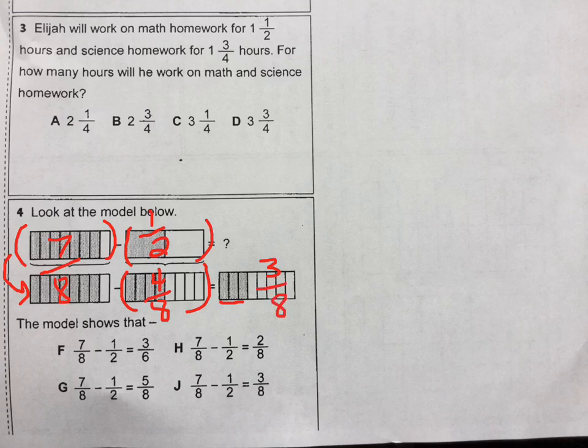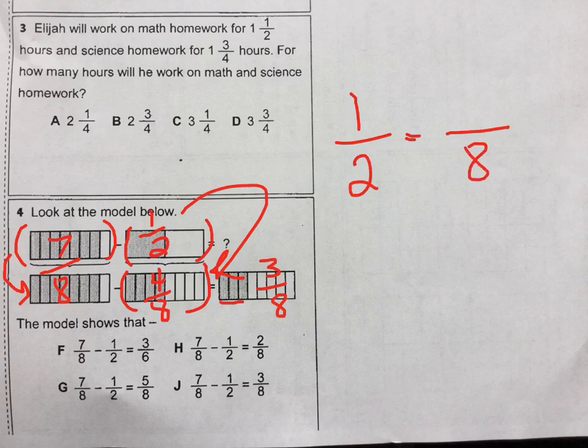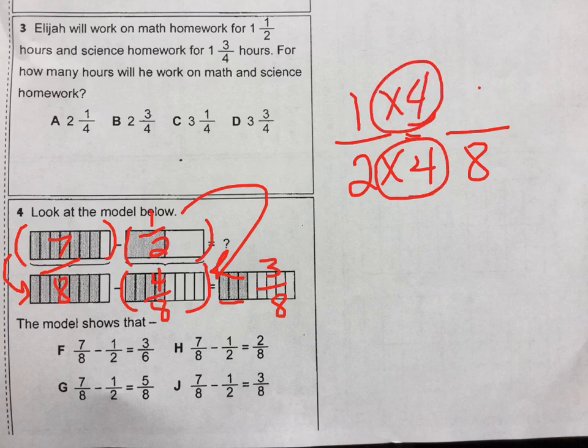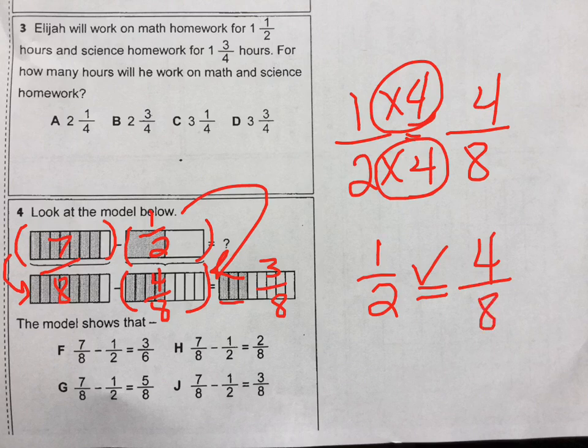Okay, so there's really no work to this one, but we need to check and make sure that this is correct. Can 1/2 equal 4 eighths? So we're going to look at it. 2 equals 8 by multiplying it times 4, correct? So then I'm going to multiply by 4 up here on the top, the numerator. 1 times 4 is 4. So 1/2 does equal 4 eighths, which means this is correct over here, and that means 3 eighths is my answer. So 7 eighths minus 1/2 equals 3 eighths.